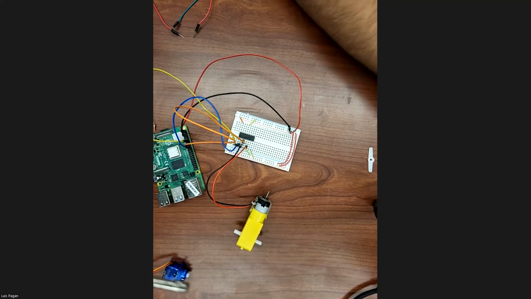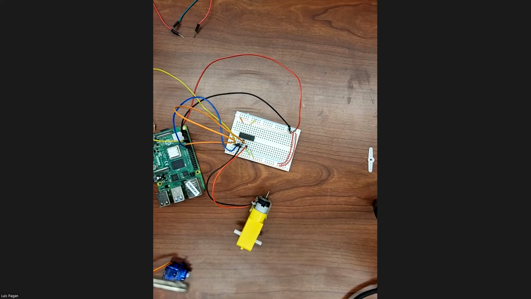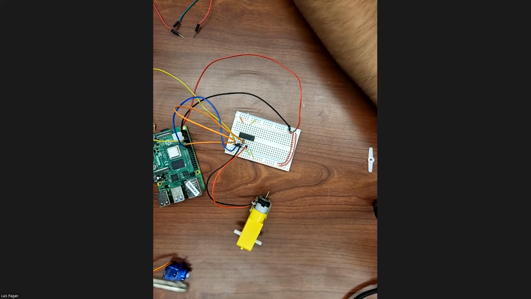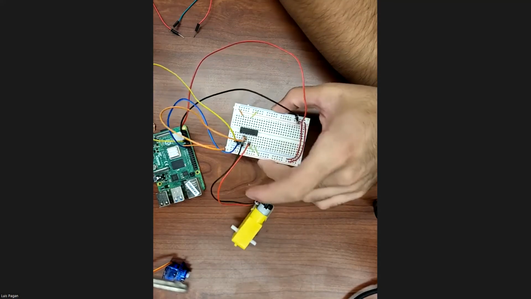So let's move on to the code. The code is not too difficult. We're just working with a few more outputs. So we do have to do a little more configuring of the pins to make sure that we have everything ready to send a signal to.